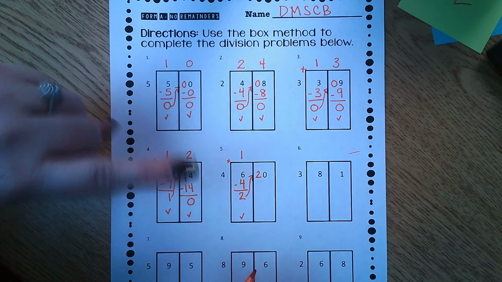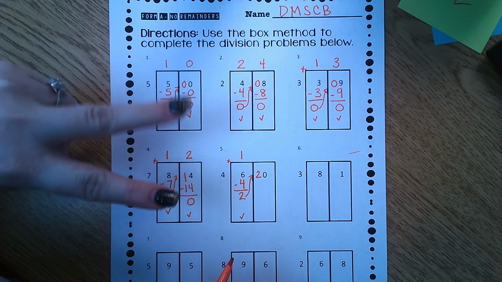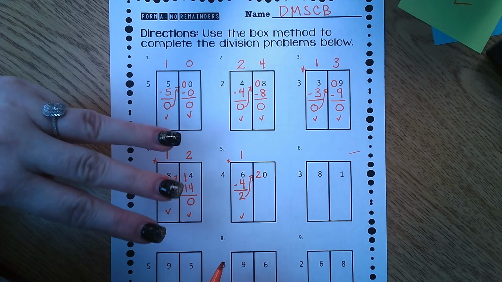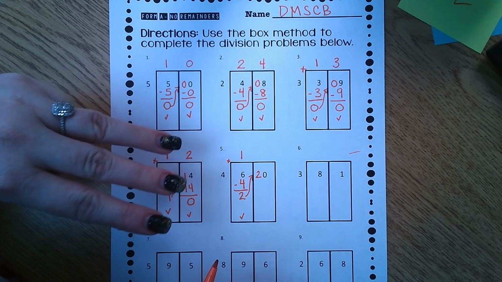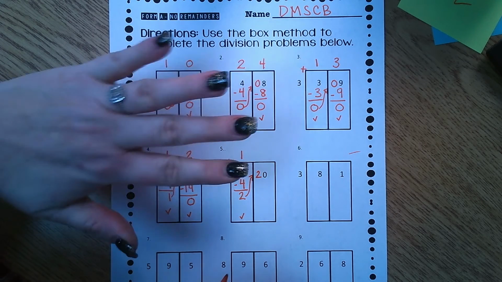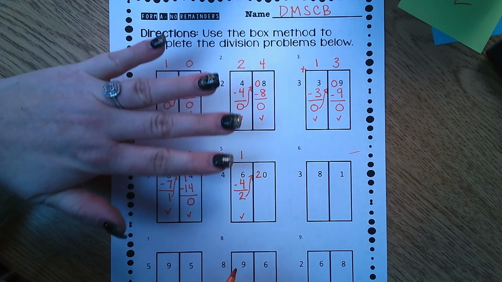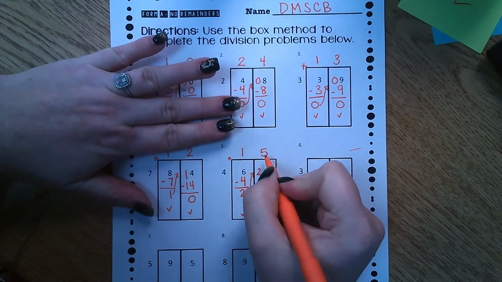So 4 times 1 is 4. 4 times 2 is 8. 4 times 3 is 12. 4 times 4 is 16. 4 times 5 is 20. So that means my 5 goes up here.